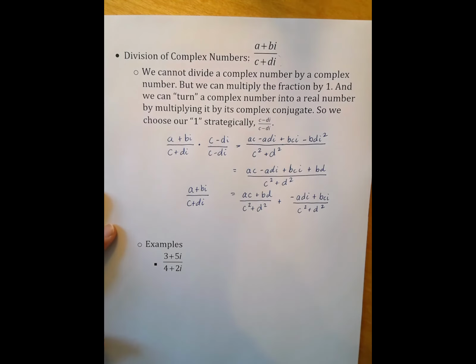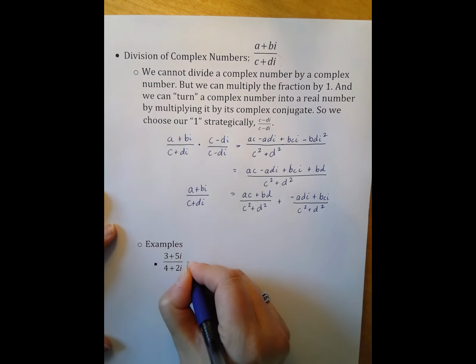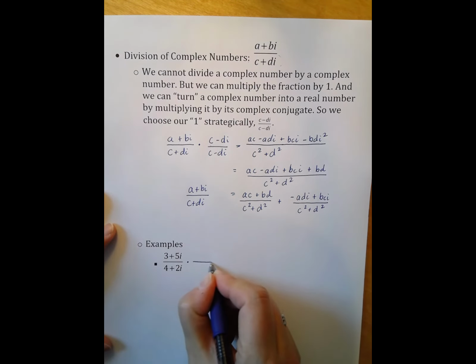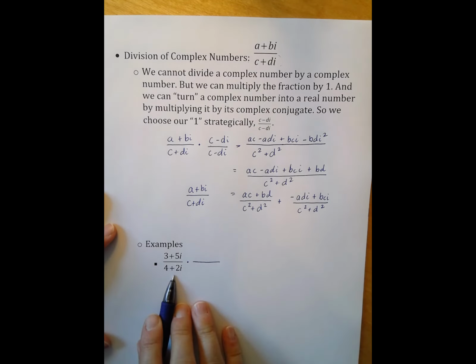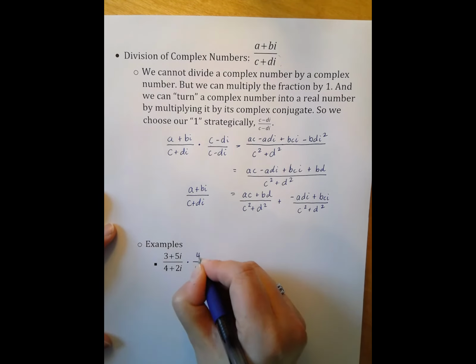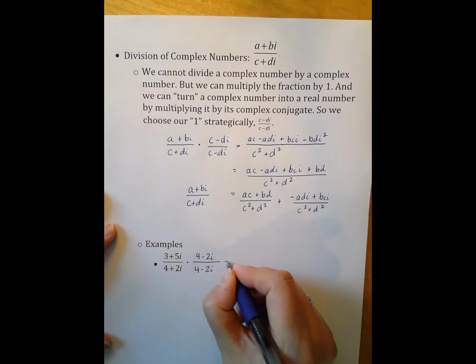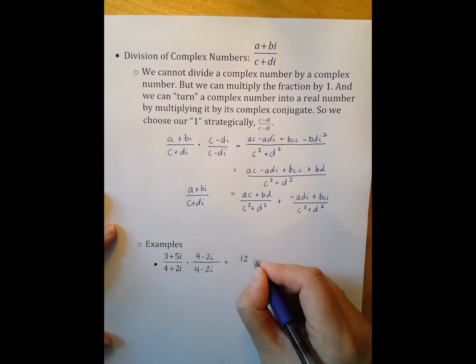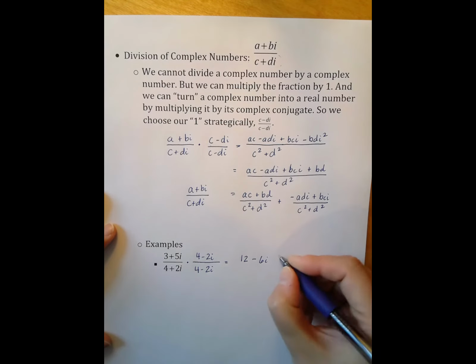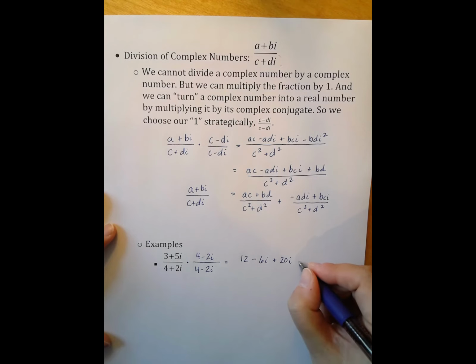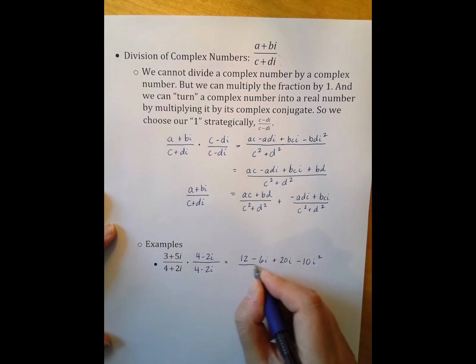So let's look at an example. Again, I want to be very strategic about this fraction. I want to keep it the same value, but I want my denominator to be real. So I get that real by multiplying by its conjugate. In my numerator, I do my double distribution: 3 times 4, 3 times 2i, 5i times 4, and 5i times 2i.